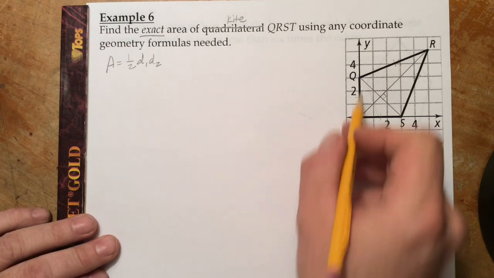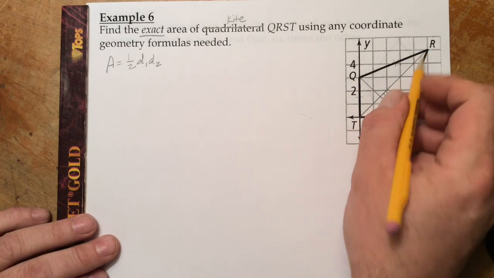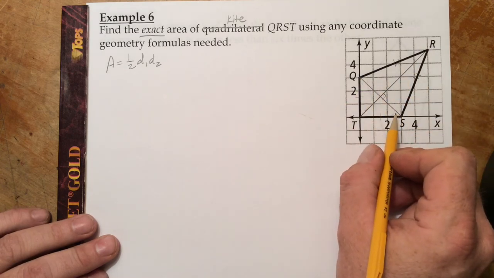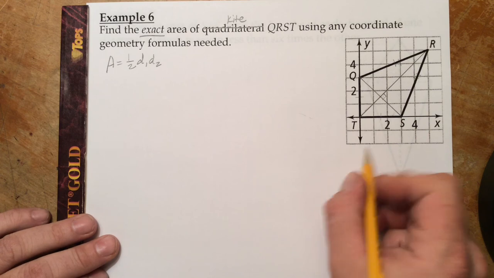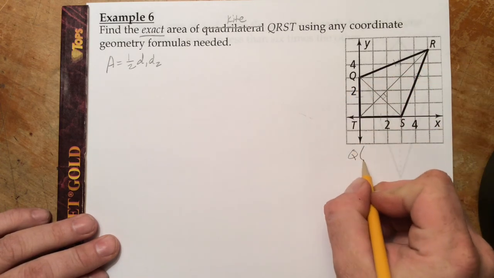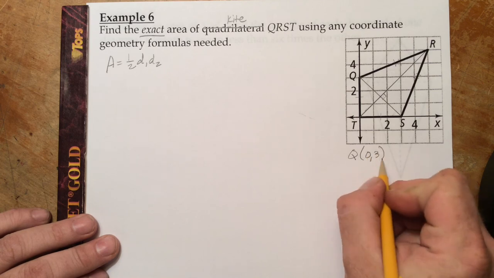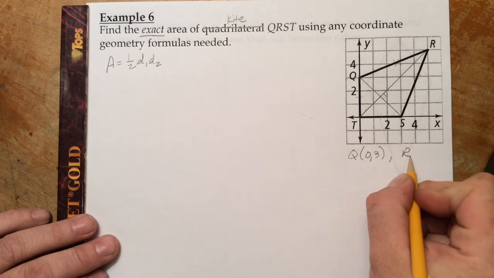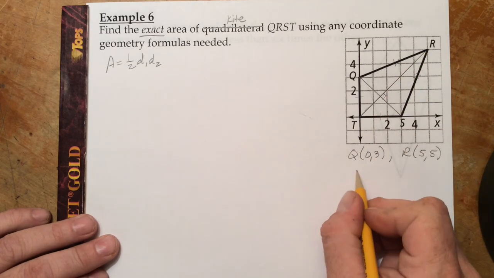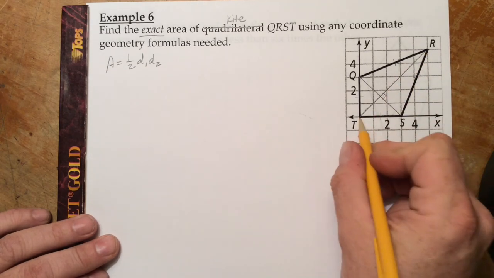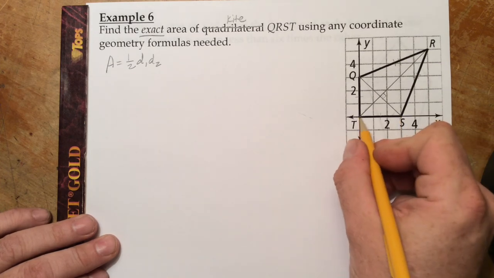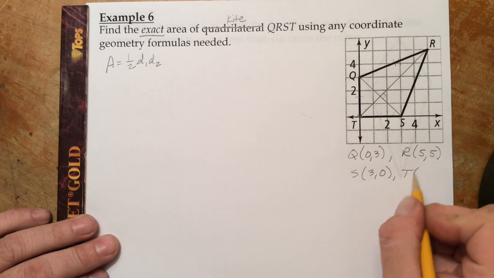One thing we do need, since we need the lengths of these, is the distance formula, because neither one of these diagonals is vertical or horizontal. So we need the ordered pairs for all the vertices. I'm going to start with Q. Q is at (0, 3). R is at (5, 5). S is at (3, 0). And finally T is at a very convenient place, (0, 0).